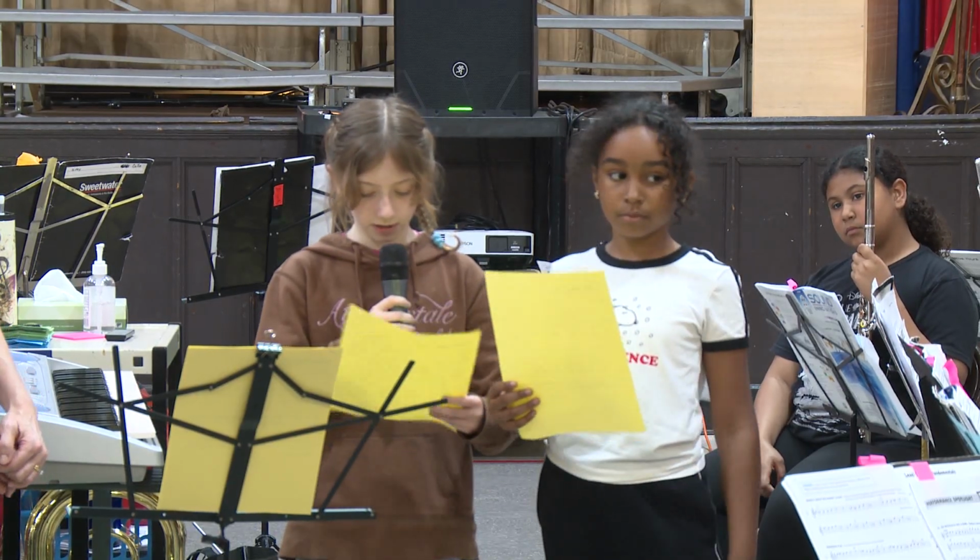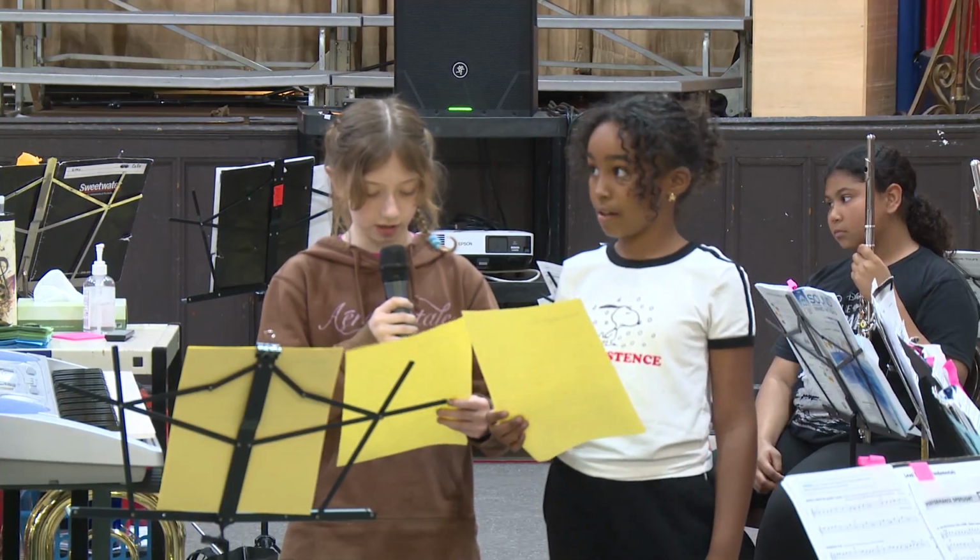Now, without further ado, please stand as our 5th grade students play our national anthem, The Star Spangled Banner.